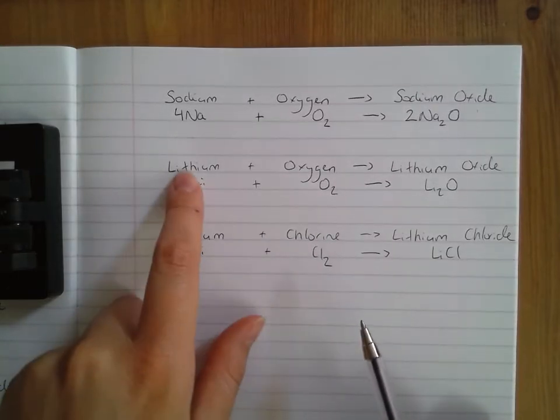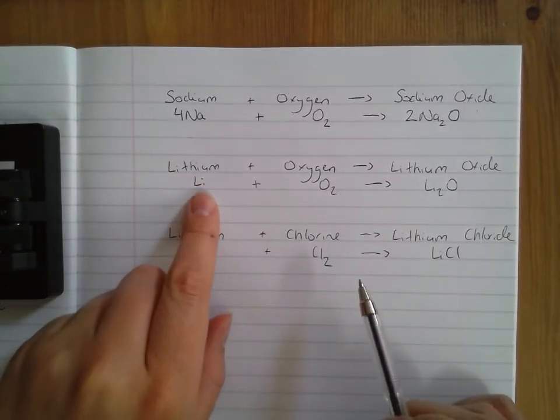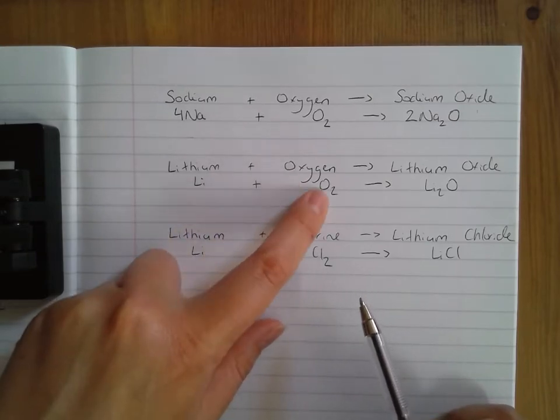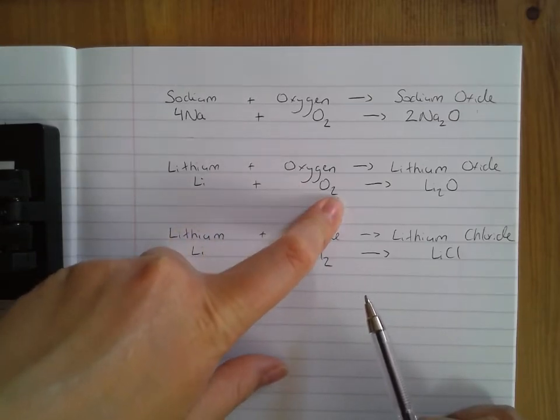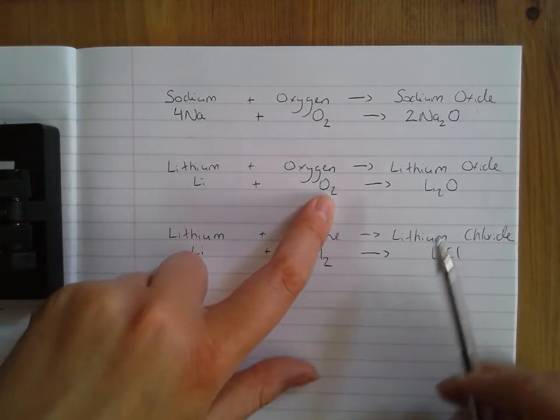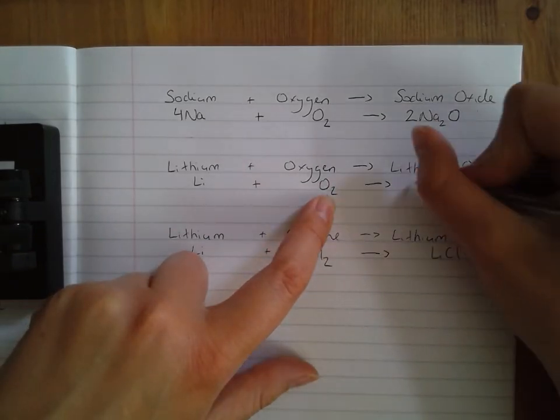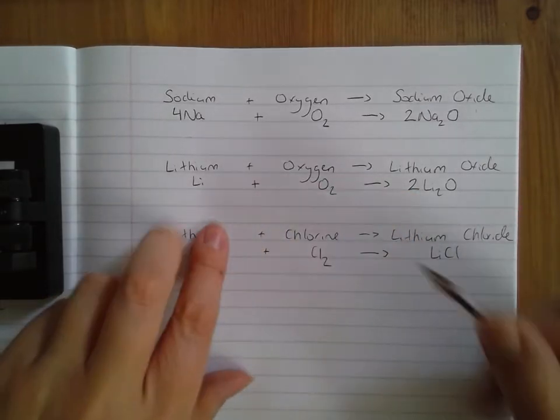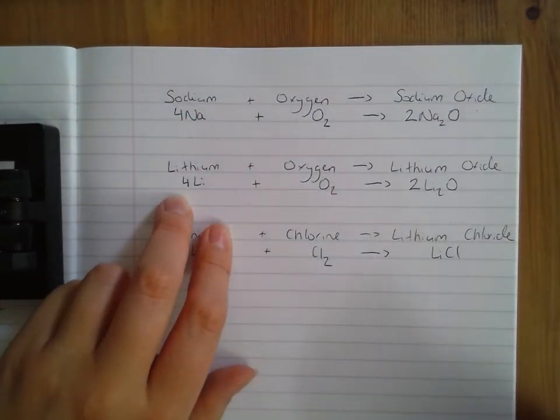The one underneath, lithium, on the periodic table has a symbol Li. It's not circled, so I don't write it as Li2. Oxygen is O. It is circled. I write it as O2. Okay, again, I've got 2 oxygens on this side. I've only got 1 on this side, so I use a big 2. 2 times 2 gives me 4 lithiums, so I need a big 4 over here.